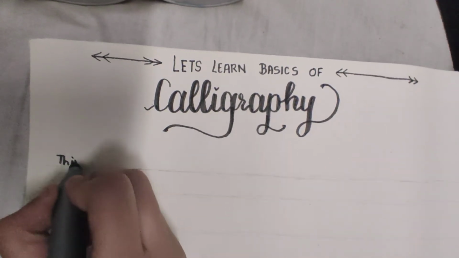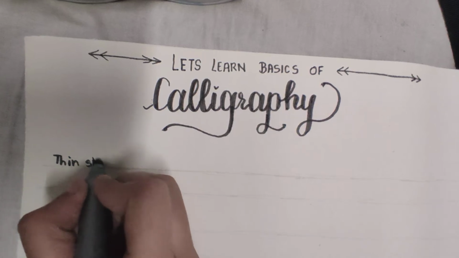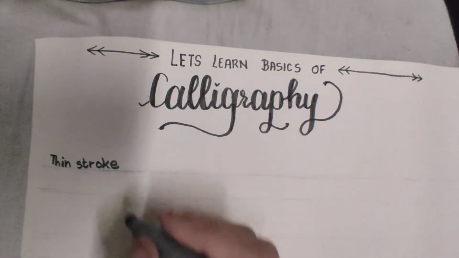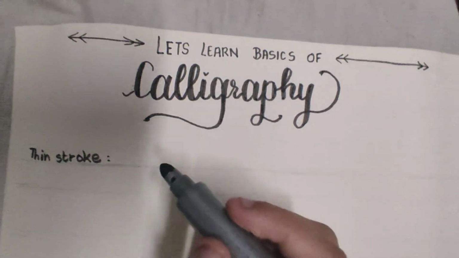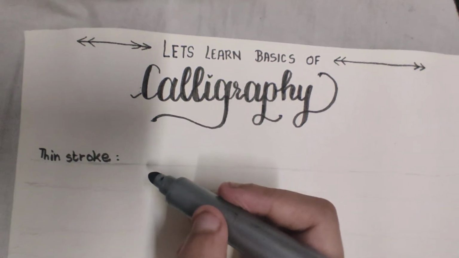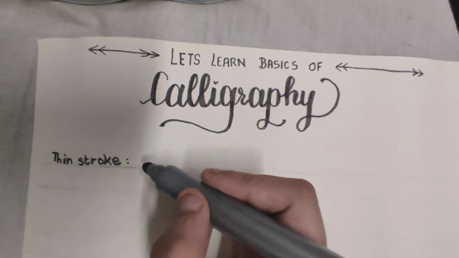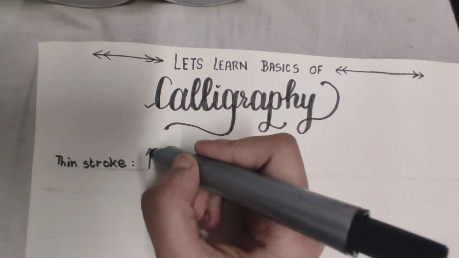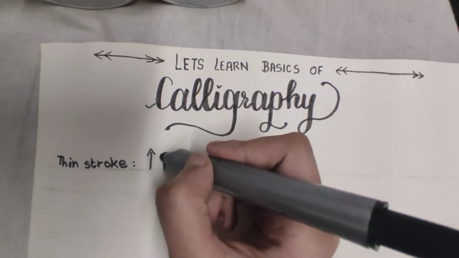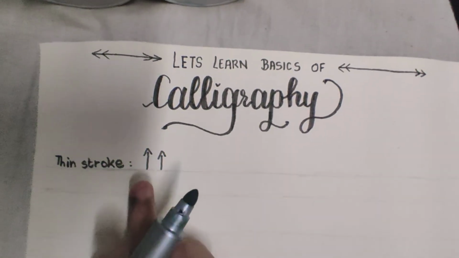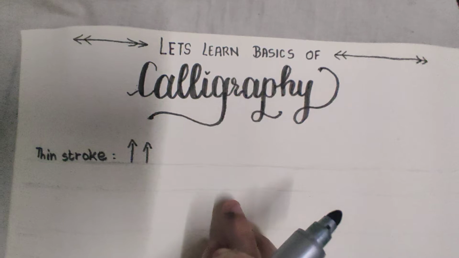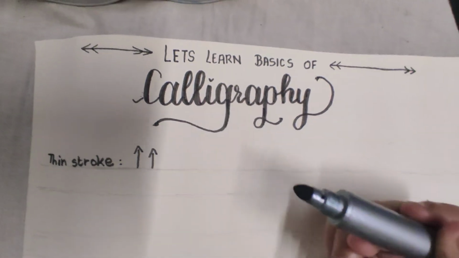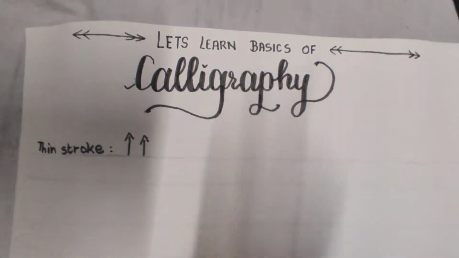Let's write a thin stroke. First we will learn how to make a thin stroke. A thin stroke is when we are moving a line from down to up. Whenever we are making a letter, the stroke coming from down to up always becomes thin.